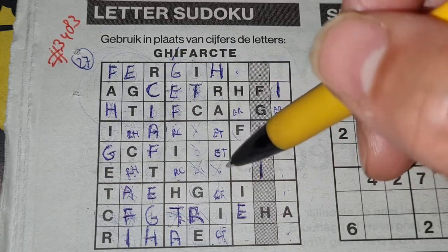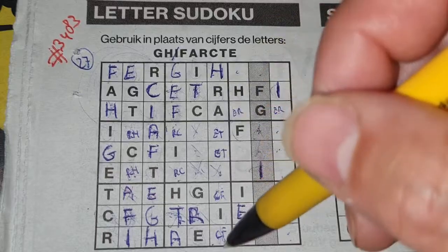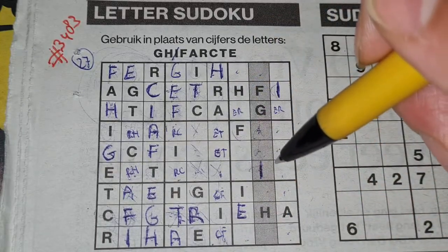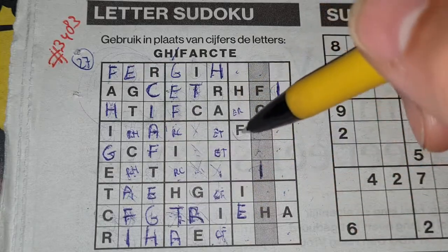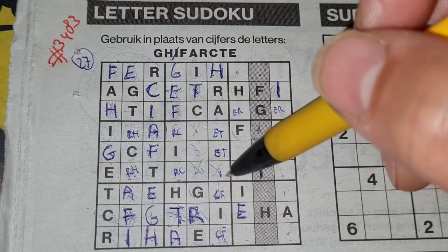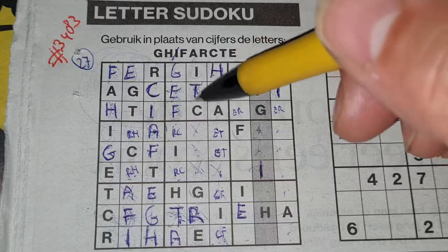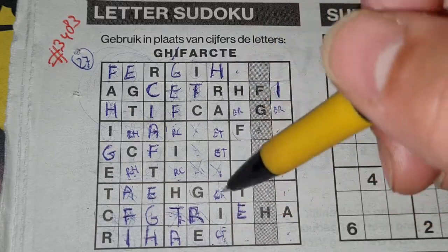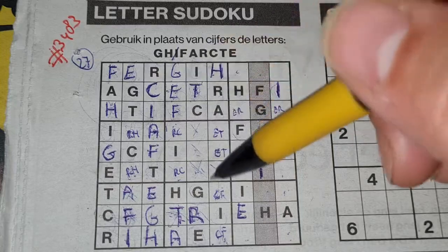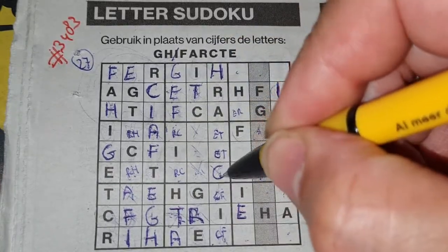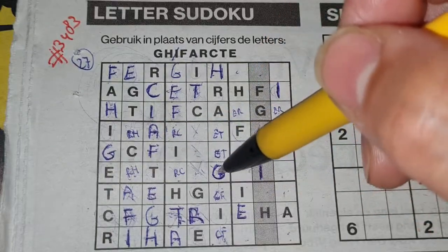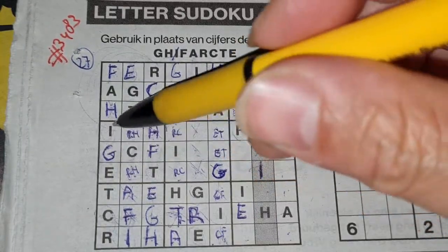Anyway, now we have one box left in this column for the letter F. I believe the F. Do we have no F? We have the G is missing here. So we have a G in this row, a G in the middle row, so the row above.